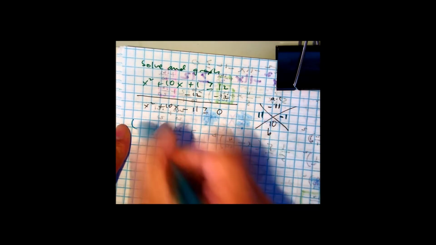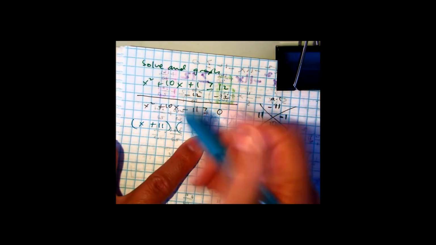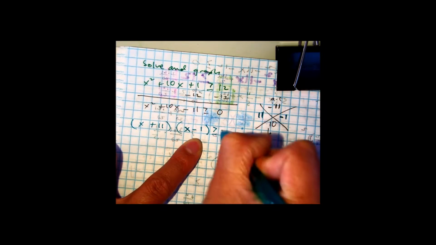So if I factor it, that becomes x plus 11, x minus 1, greater than or equal to 0. Raise your hand if you got that so far.